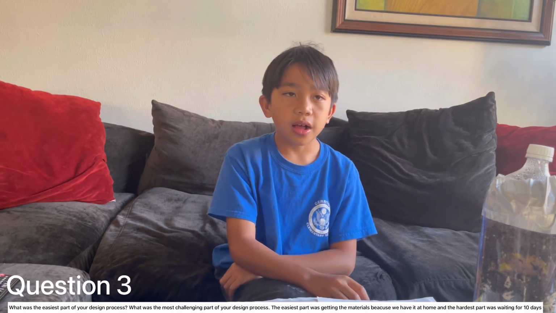For question number 3, it says, what was the easiest part of your design process? The easiest part of the design process was getting the materials because we all have it at home. Question 3 also says, what was the most challenging part of your design process? I would say the most challenging part of my design process would be the waiting process because it is 10 days.